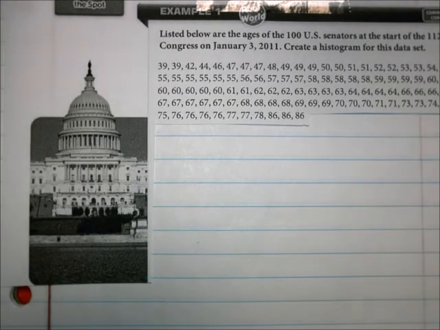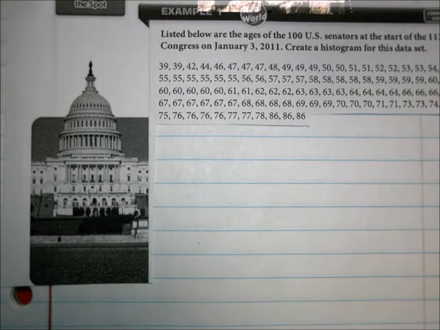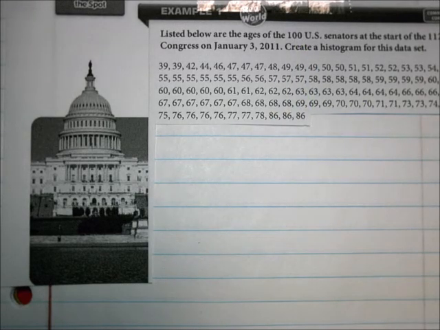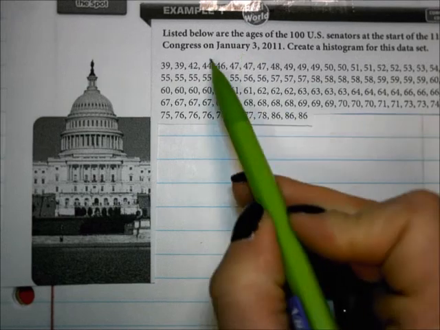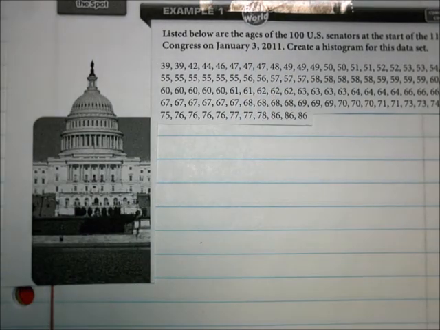Remember that our learning target for today is to create a histogram. So we need data in order to do that. I have a lot of data here, and we can use that to create a histogram. So here's the story. These are the ages of 100 U.S. senators at the start of the 112th Congress on January 3rd, 2011, and they want us to create a histogram. I think it's important that we actually start by creating a frequency table. We have to make some decisions about what the interval is going to be that we want to use on our histogram.